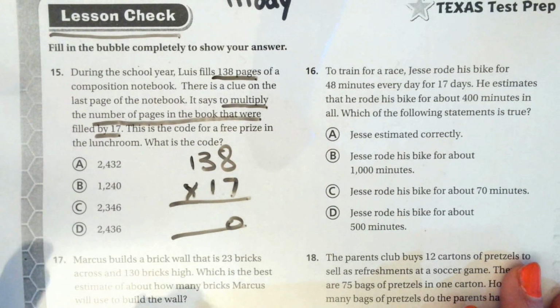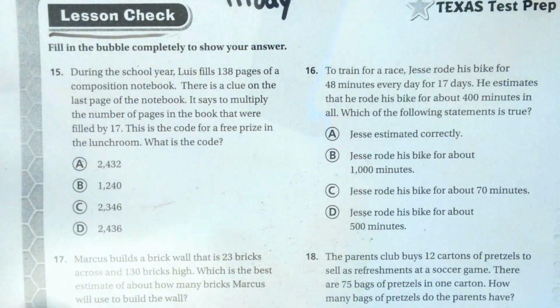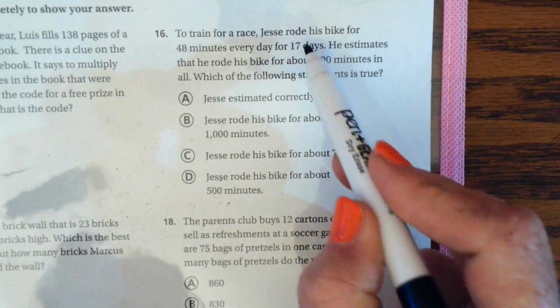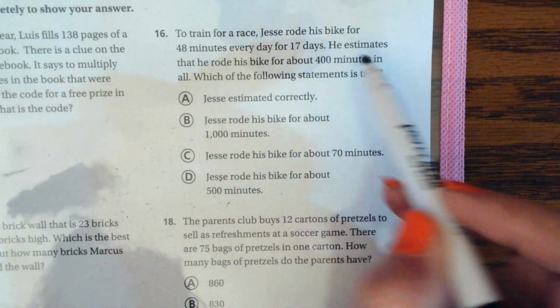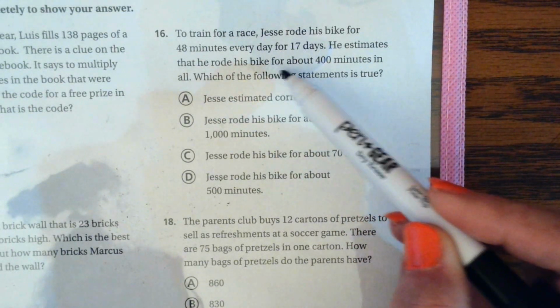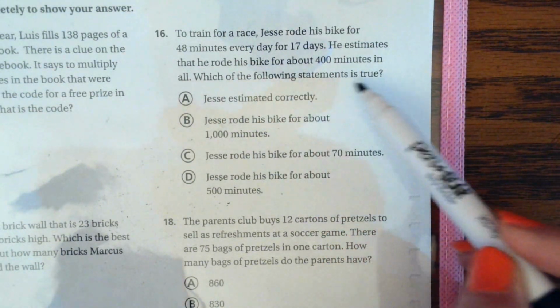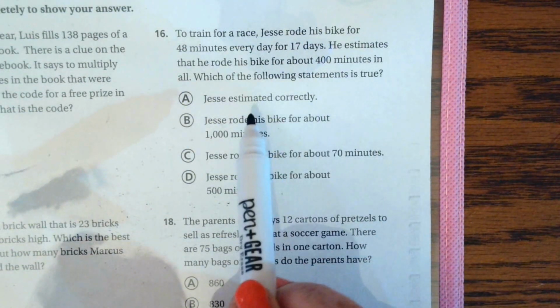You can pause and work your problem, and then come back. And I will wait for a minute. All right, question 16. To train for a race, Jesse rode his bike for 48 minutes every day for 17 days. He estimates that he rode his bike for about 400 minutes in all. Which of the following statements is true? Okay, so we're going to be looking at all of the statements.